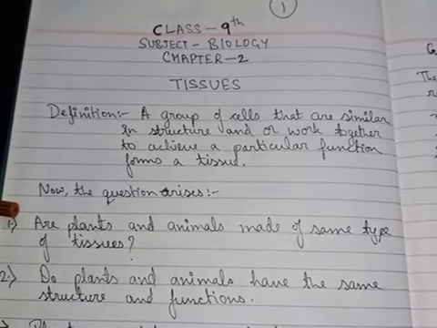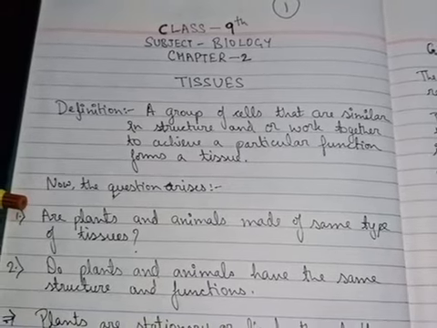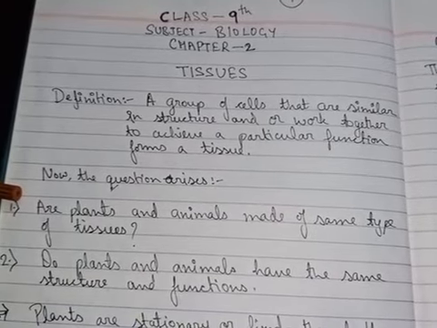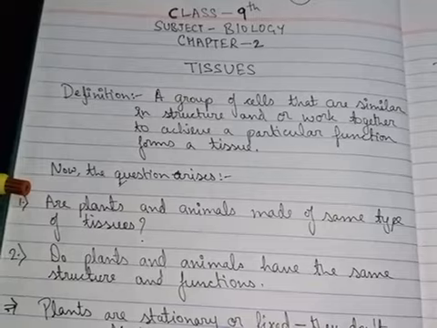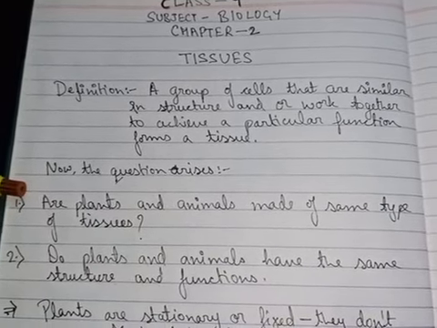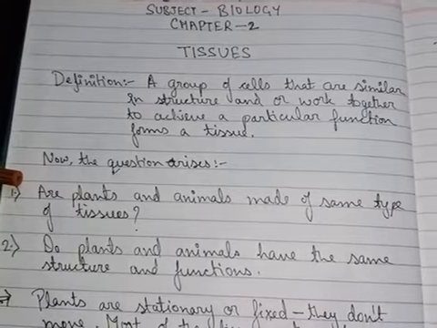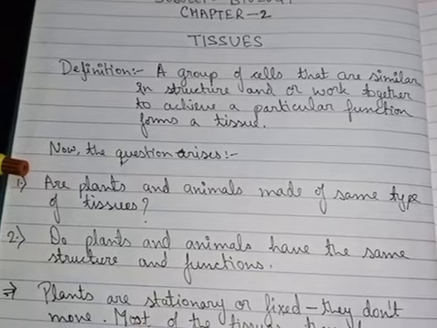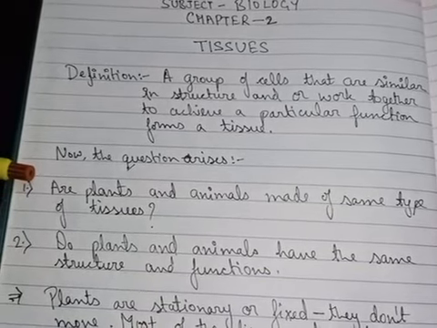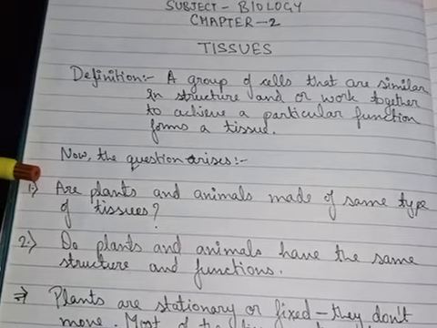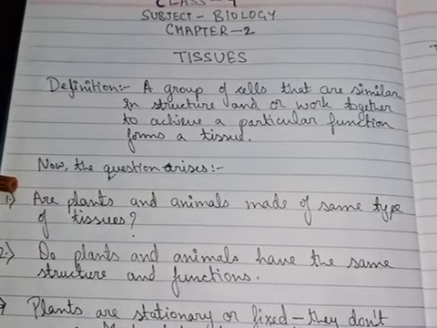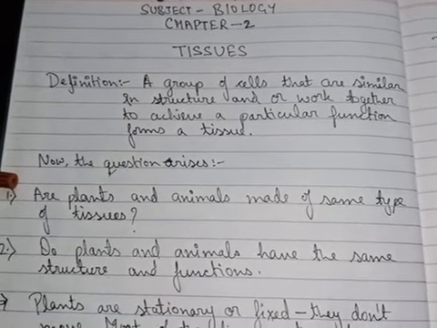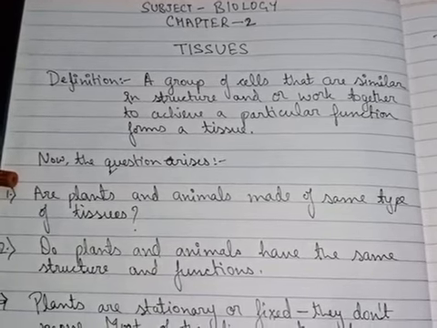What are tissues? A group of cells that are similar in structure and work together to achieve a particular function forms a tissue. It means a cluster of cells having a common origin, similar structure, and related together to perform a common function is called tissue. The study of tissue is called histology. The term histology was given by the scientist Mayer.